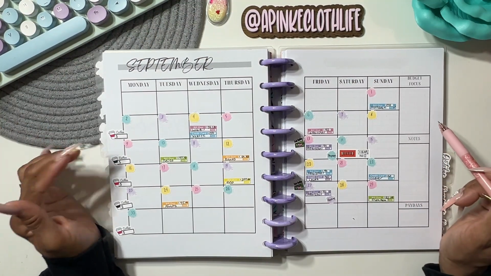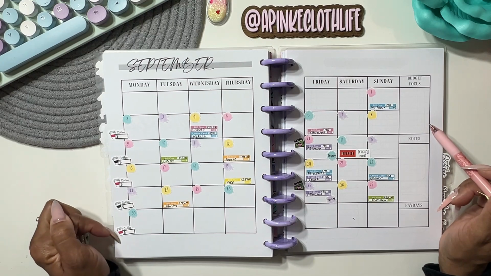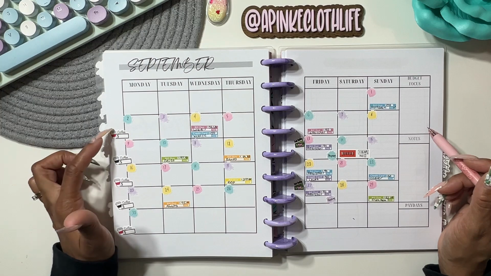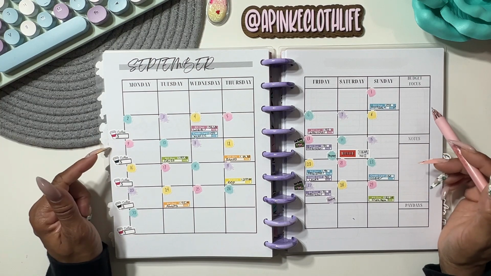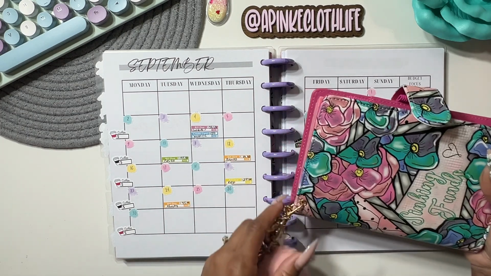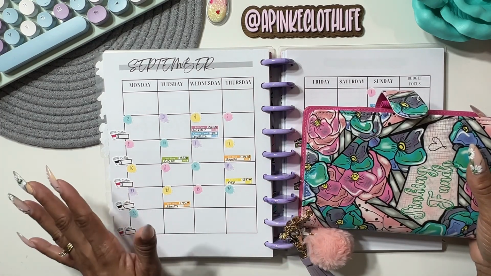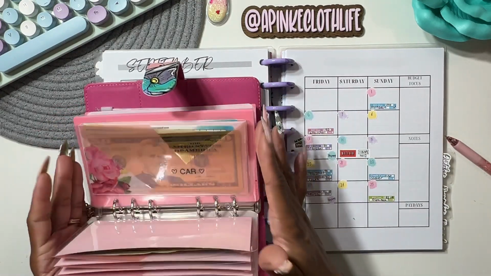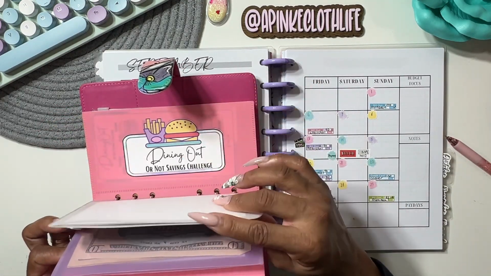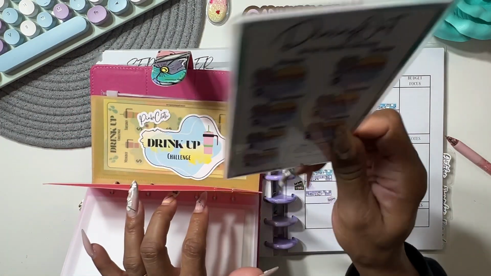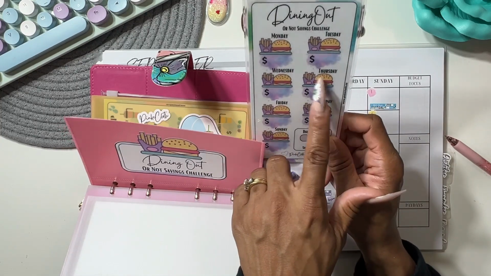We have our setup. This right here is just for all eating out, drinking coffee, whatnot. But I do have a savings challenge that I track every single week. I track it in my dining out or dine-in savings challenge. If I don't fill it out here, I do it every single week here, and that is this one here. I am on Wednesday, but I have to fill those in.